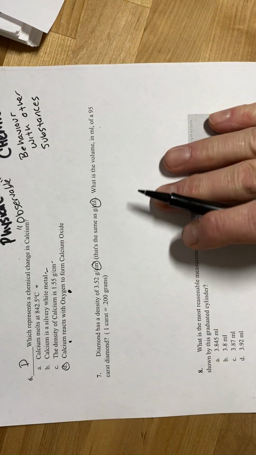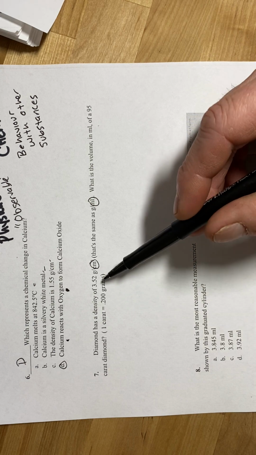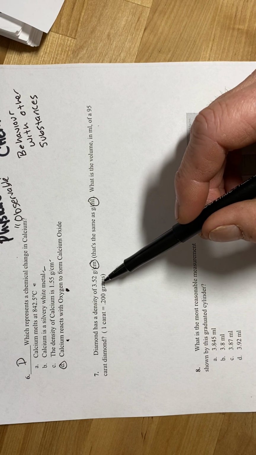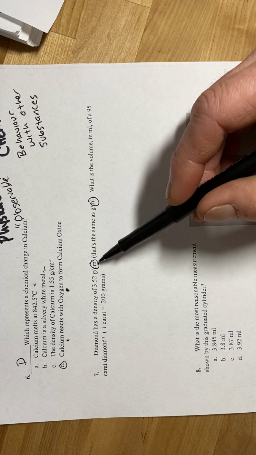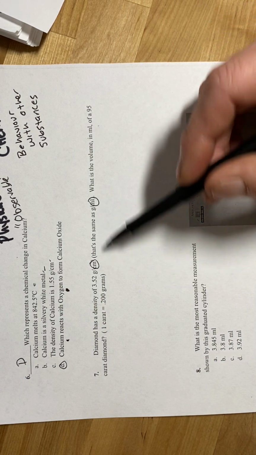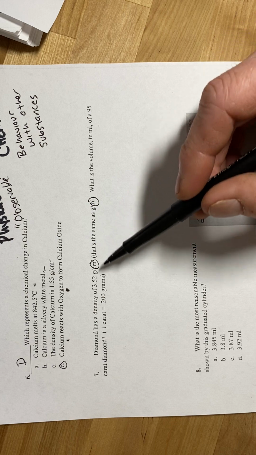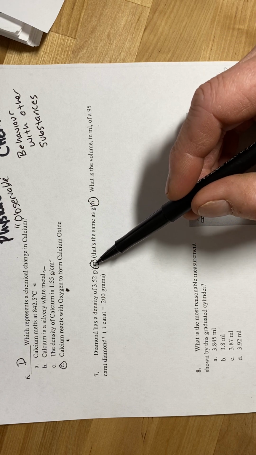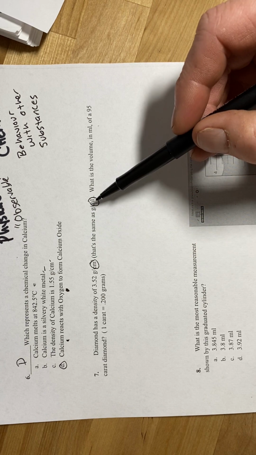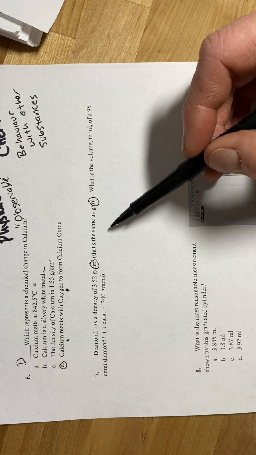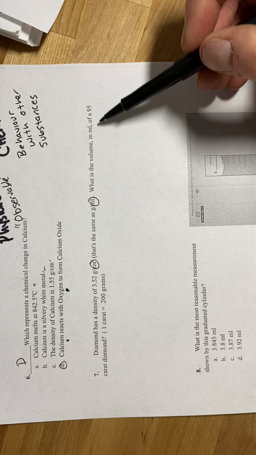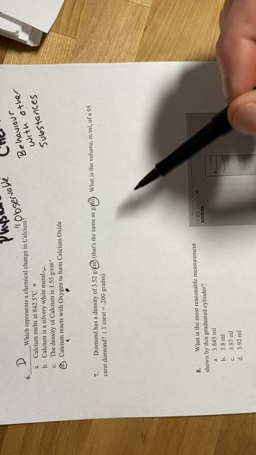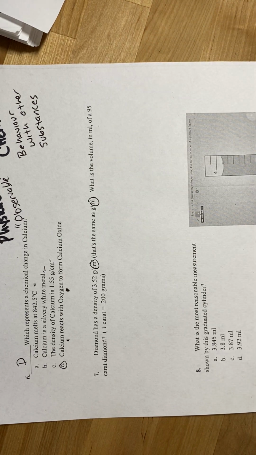Okay, number 7. Diamond has a density of 3.52 grams per cubic centimeter. That's the same as a milliliter. That becomes important in this problem here in a second. Just remember the volume, cubic centimeter and milliliter, they are the same volume. This question, what is the volume in milliliters of a 95 carat diamond? That is a big old fat rock.